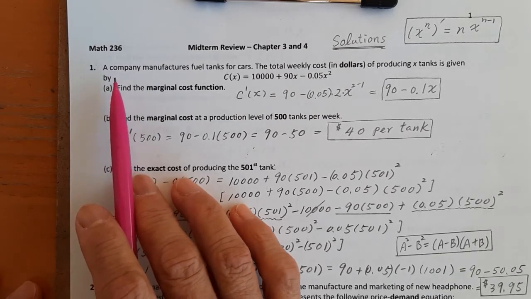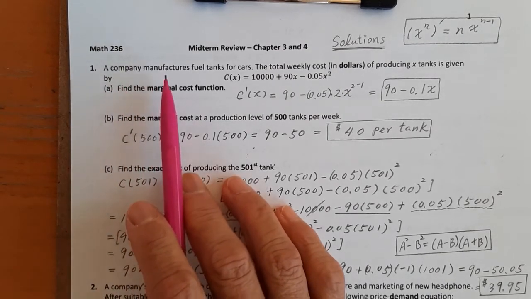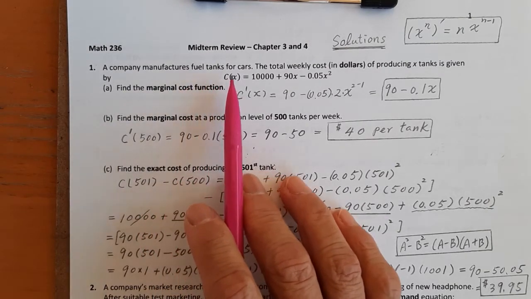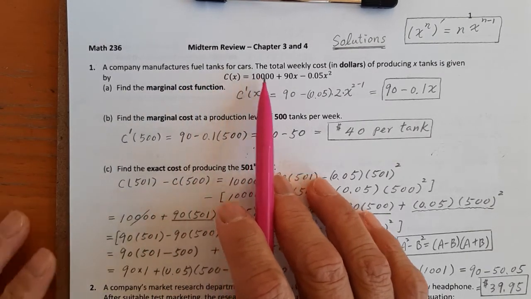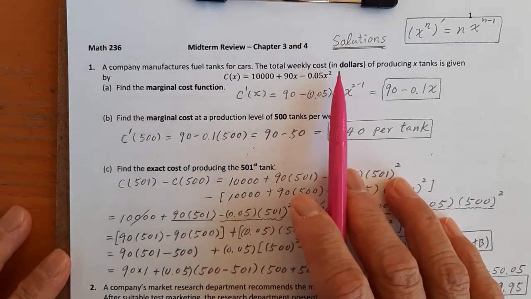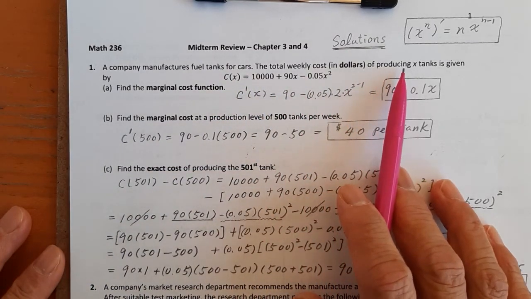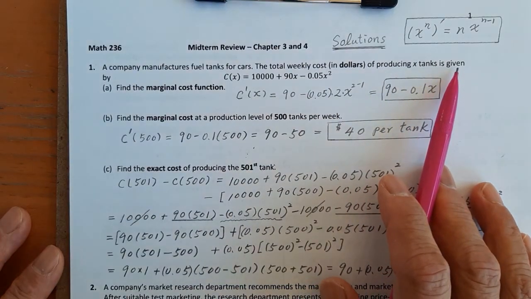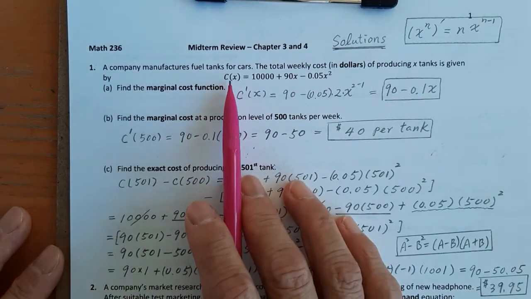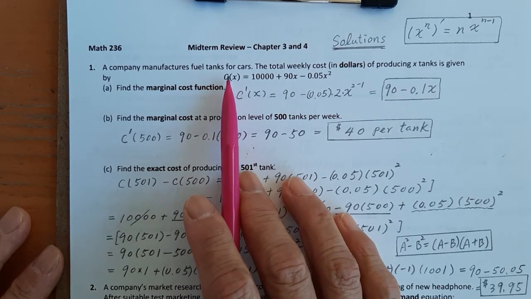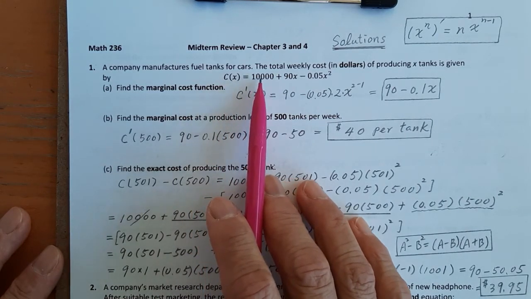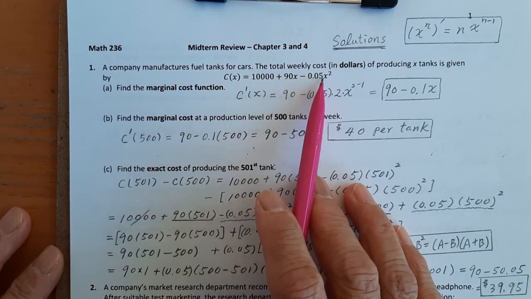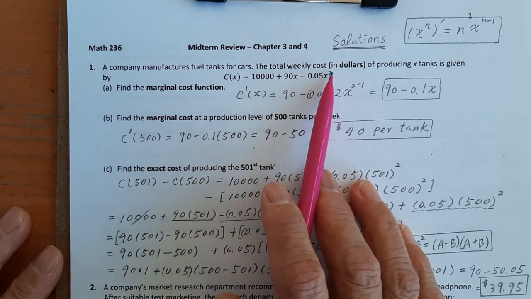First question, a company manufactures fuel tanks for cars. The total weekly cost in dollars of producing x tanks is given by the cost function C(x) = 10,000 + 90x - 0.05x squared.